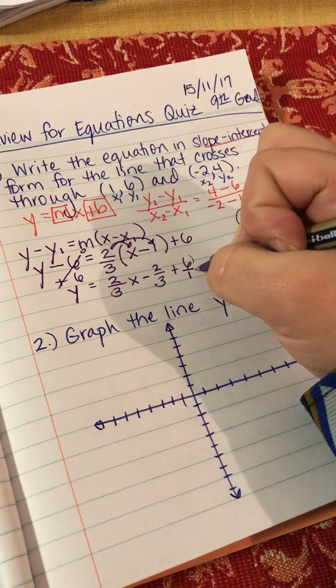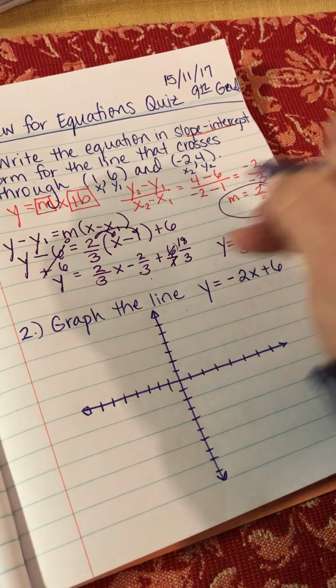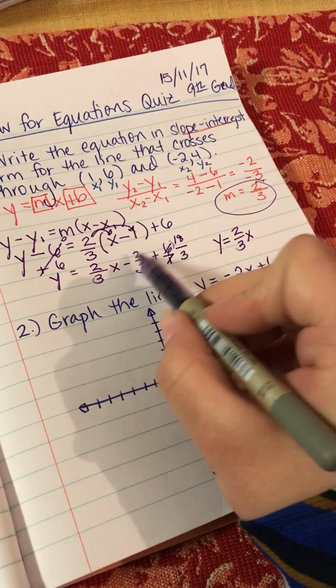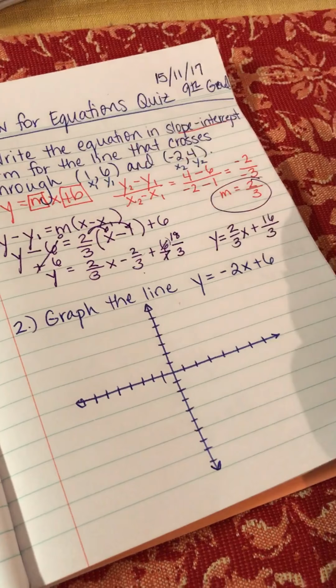Okay, so we have -2/3 plus 18/3, and so my equation in slope-intercept form would be y equals 2/3 x from the beginning, and then 18 and -2 added together gives me a positive 16/3.